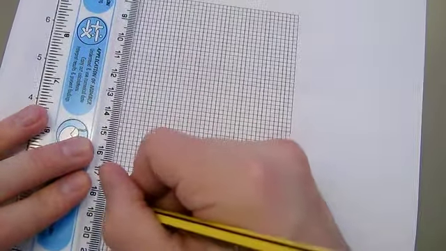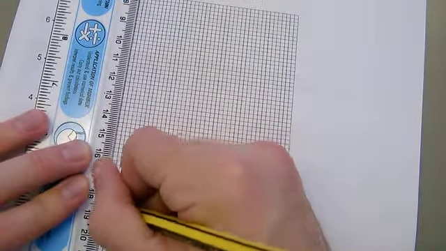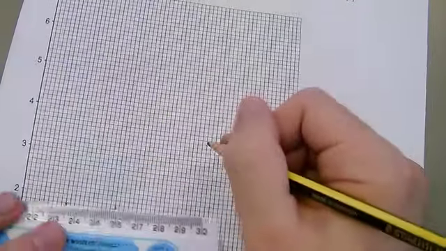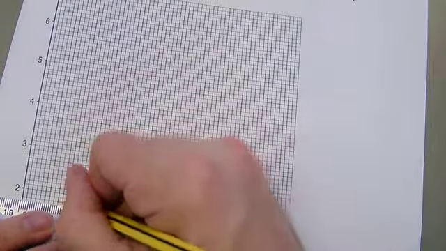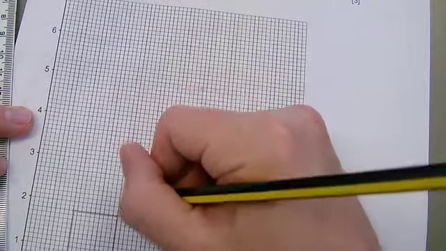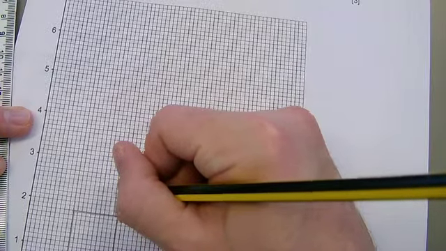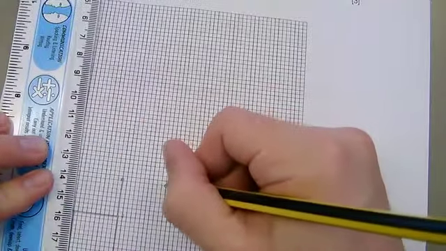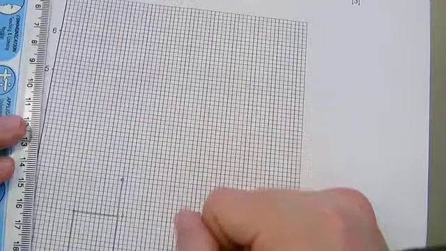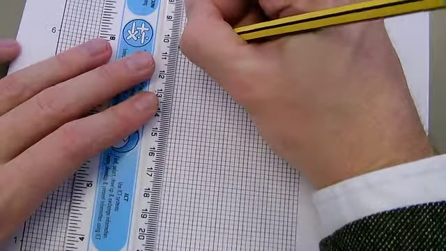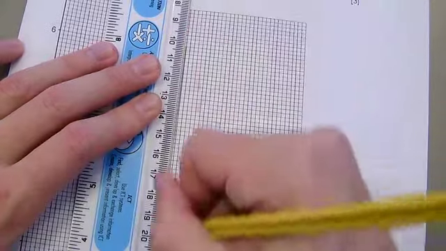Is that coming up on mine okay? There. 10 to 20 like that. Okay, and then the next one, 2.6. Here. Now that 31, that's going to go all the way up to 6, so I can find that straight away, line it up, and draw my line.